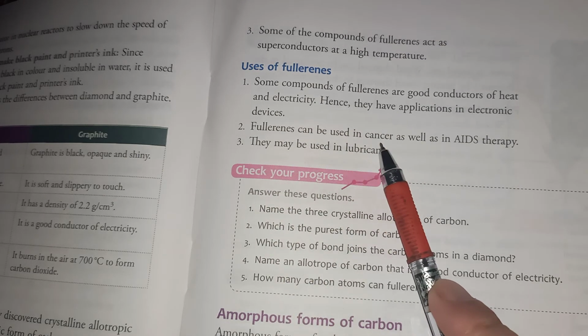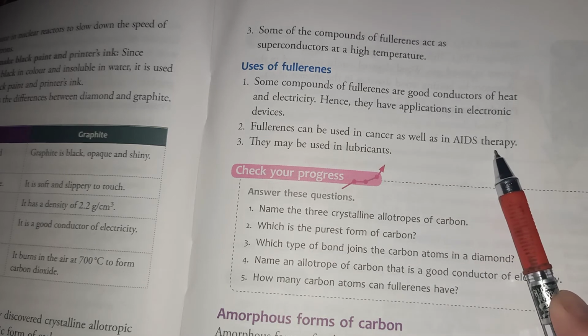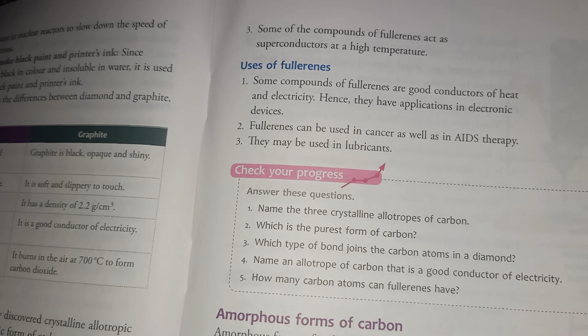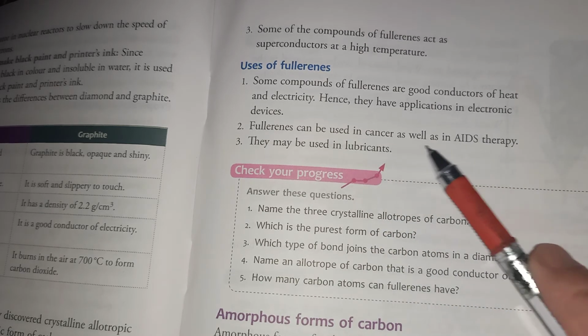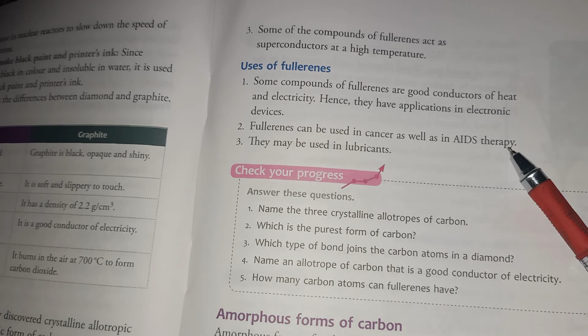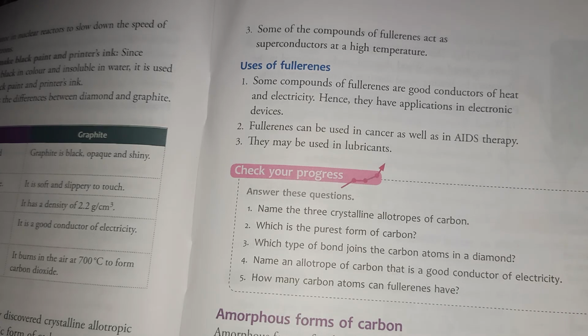Fullerenes can be used in cancer as well as in AIDS therapy. That means in the medical sector, fullerenes have very wide applications. Apart from being used in cancer and AIDS therapy, they are also used as antioxidants. They are also used as antimicrobial agents. In different chemical reactions, these fullerenes can also be used as catalysts.